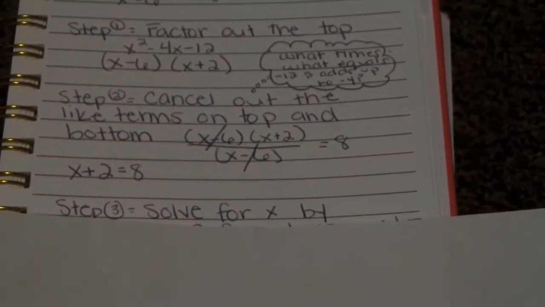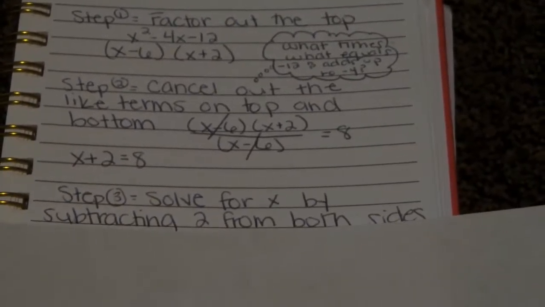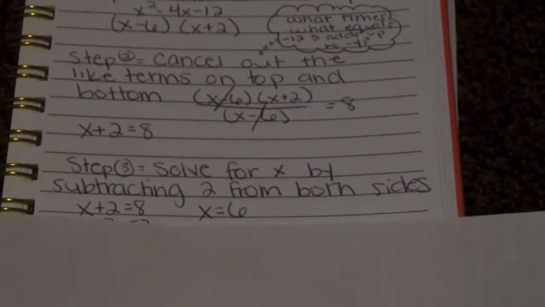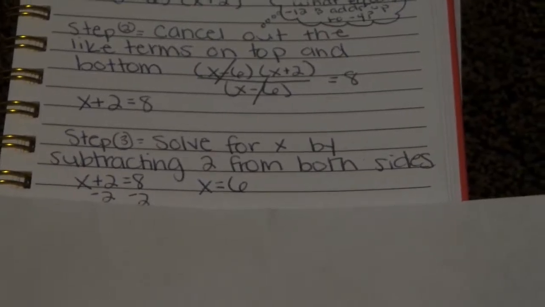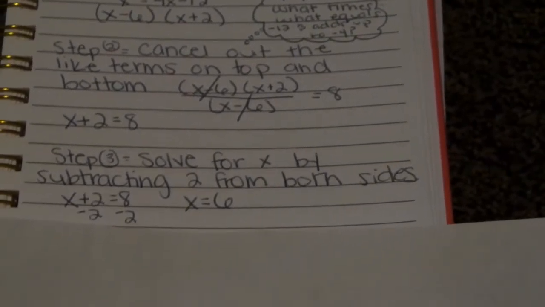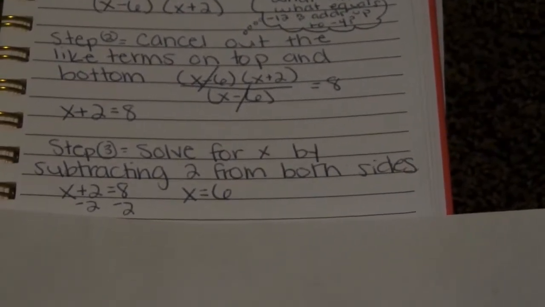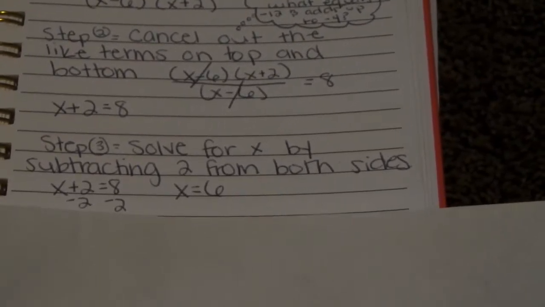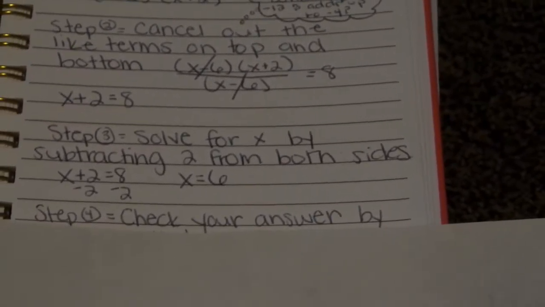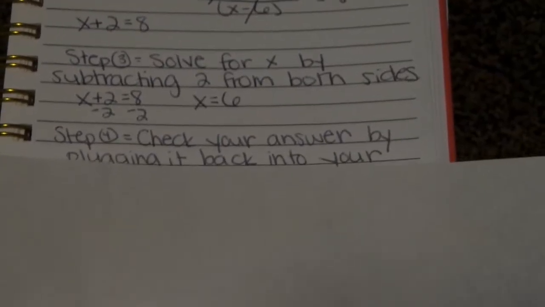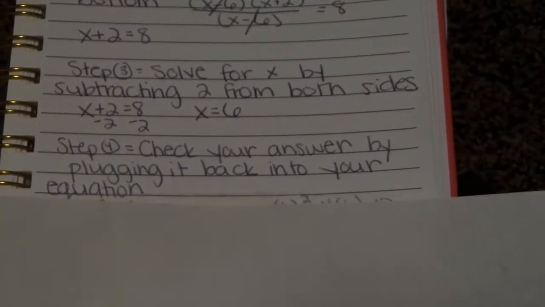Step 3. Solve for x by subtracting 2 from both sides. You have to subtract 2 from x plus 2 equals 8 because you want to isolate the x. That will leave you with x equals 6. Step 4. Check your answer by plugging it back into your equation.